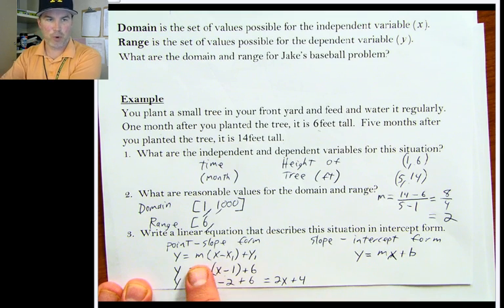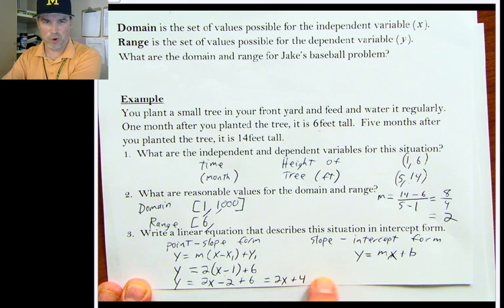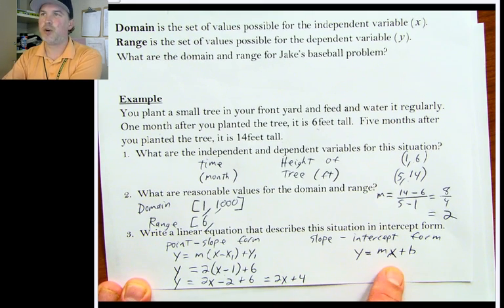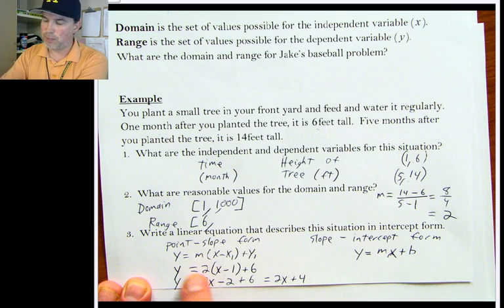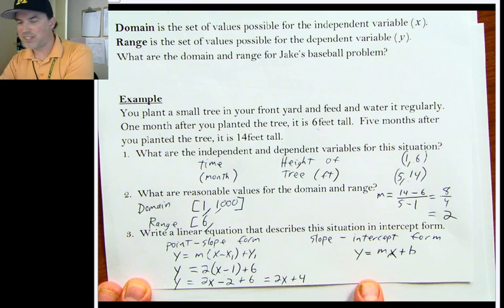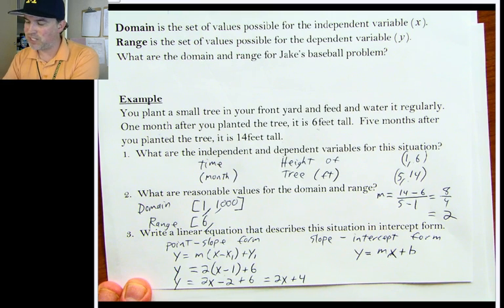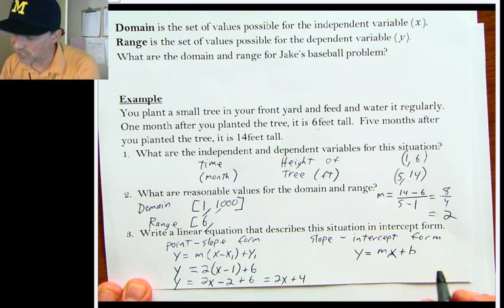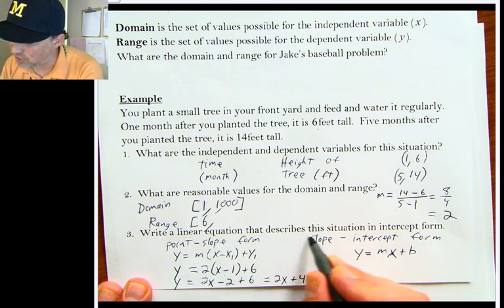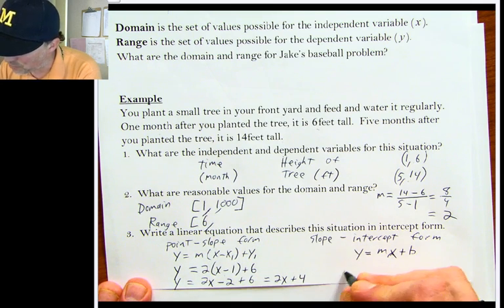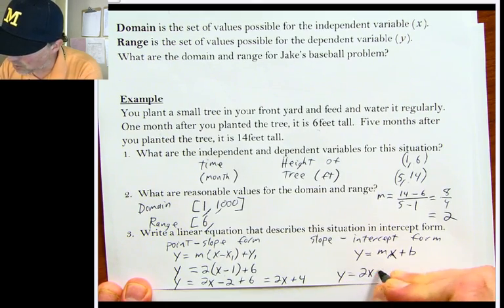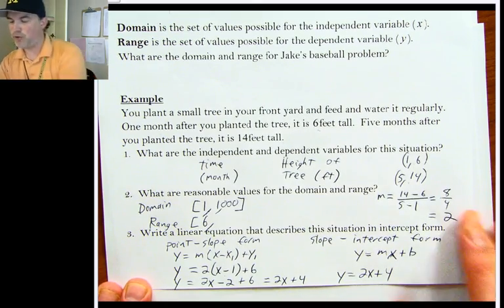If you look at my point-slope form equation, 2x plus 4, that is slope-intercept form. So just doing point-slope form with a little extra math, I ended up in slope-intercept form. So this is a linear equation that describes the situation in intercept form. y equals 2x plus 4 is my equation.